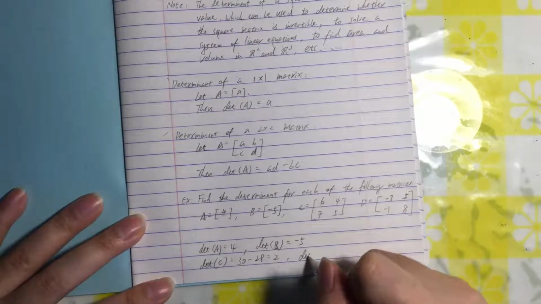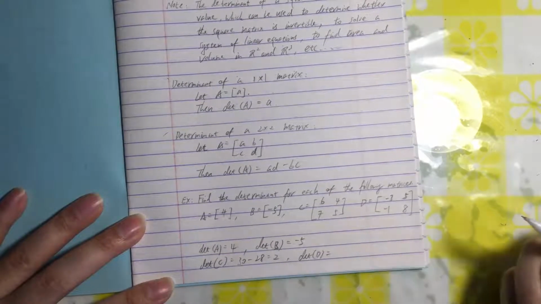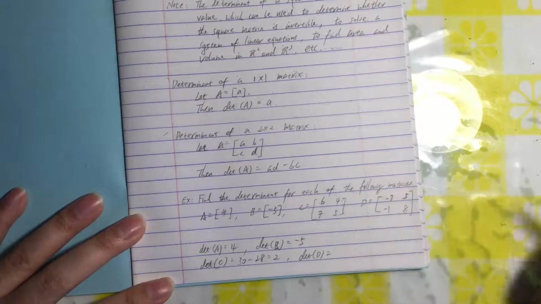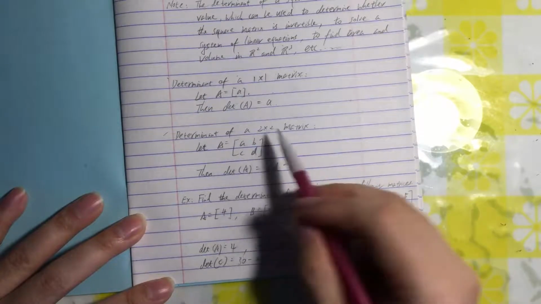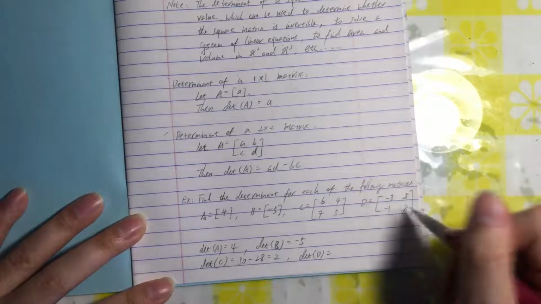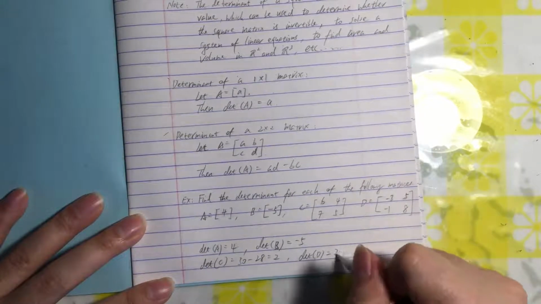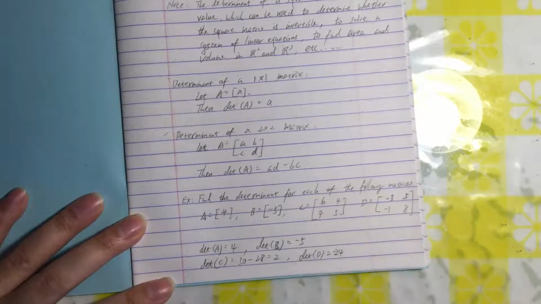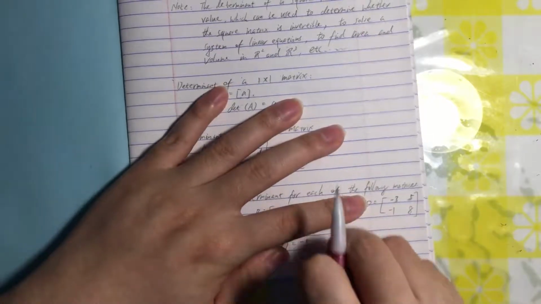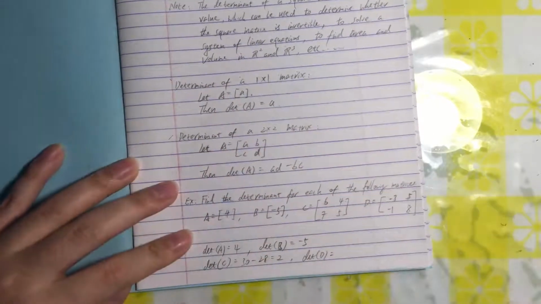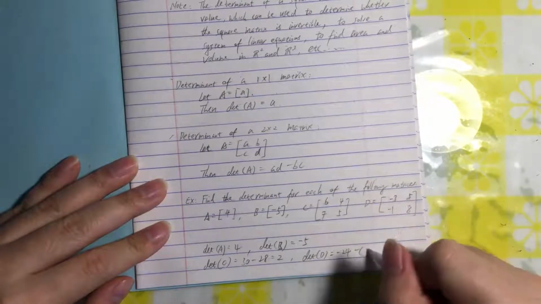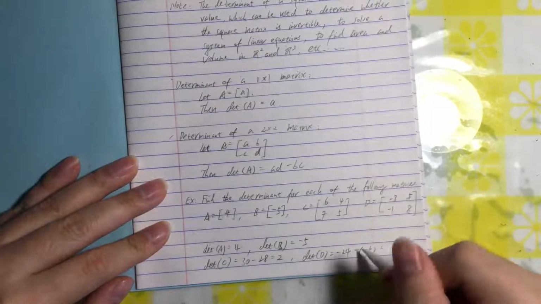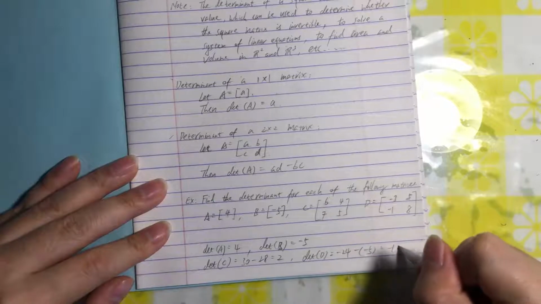How about the determinant of matrix D? Again, D is a 2x2 matrix. For the determinant of a 2x2 matrix, use the formula ad minus bc, which is -24 minus -5. -24 minus -5 is -19.